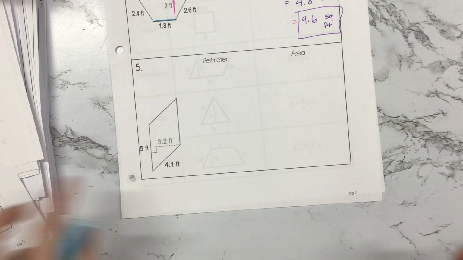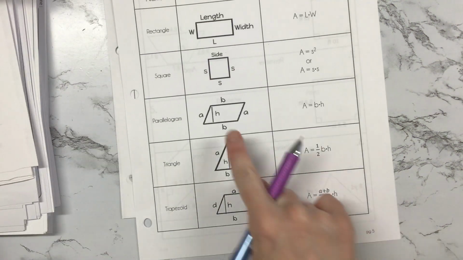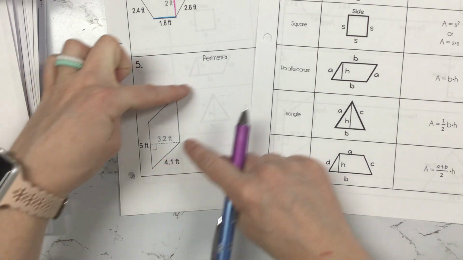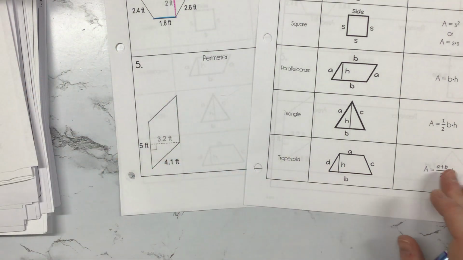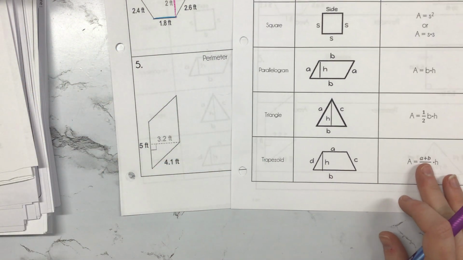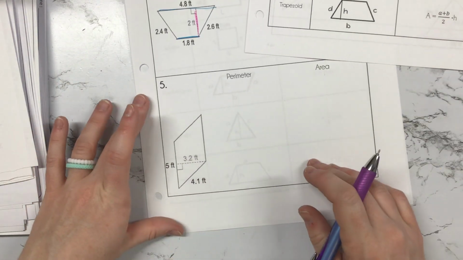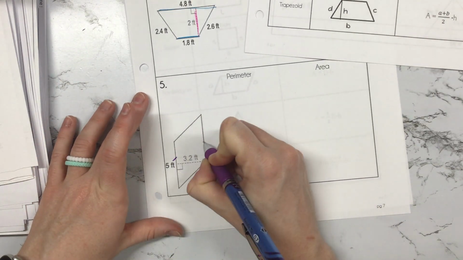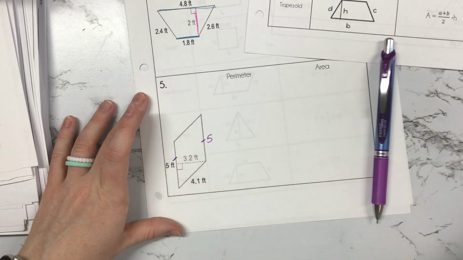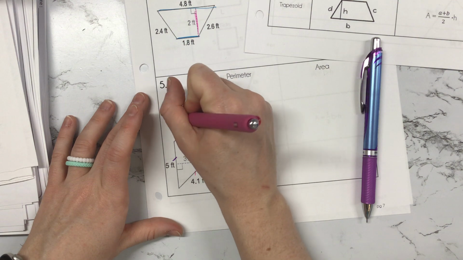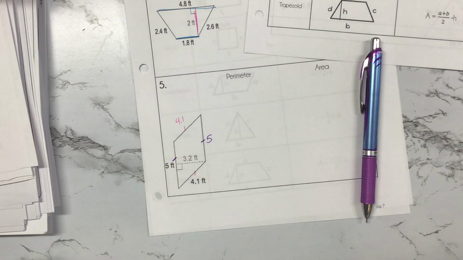All right, last one we have is a parallelogram. So these two sides are parallel, and then these two sides are parallel. So 2 sets of parallel sides. And the perimeter, you just add all the sides together. So this side is 5, which means that this side is 5. This is 4.1, so this one is also 4.1.